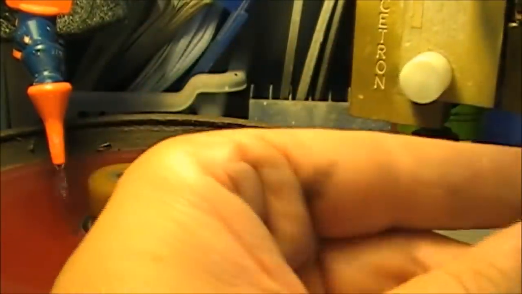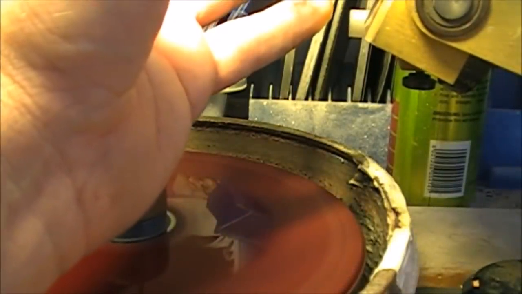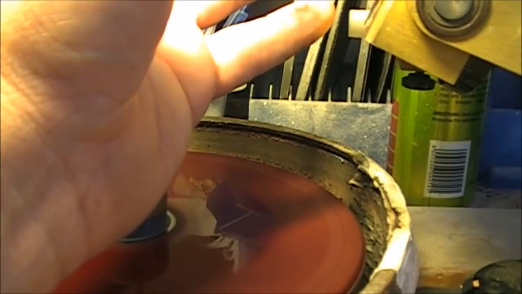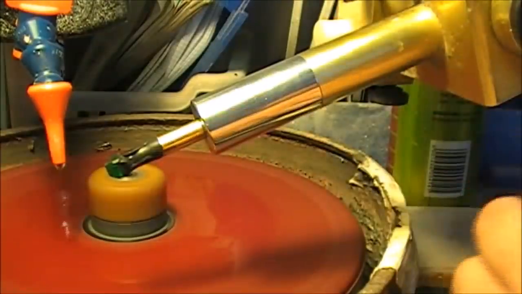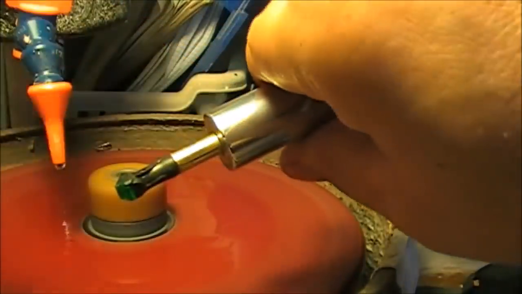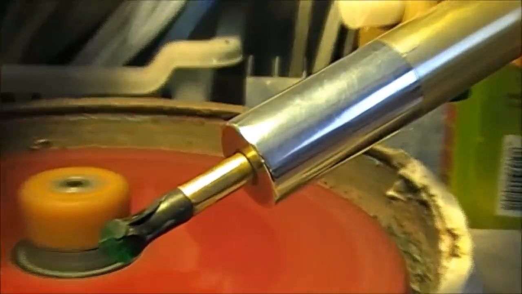Alright, now we go 70 on 72. We meet the 48 facet and the 96 facet at the girdle. Yeah, that means that, look, I show you.